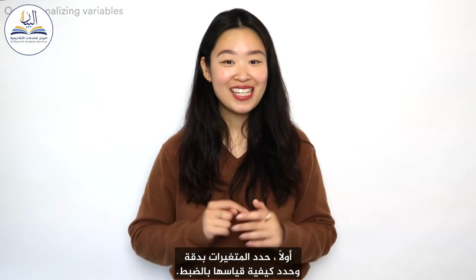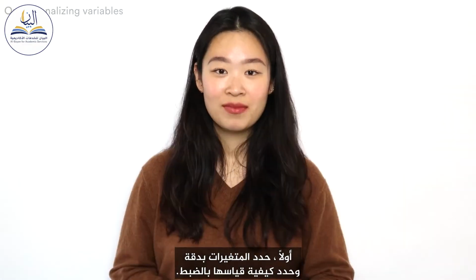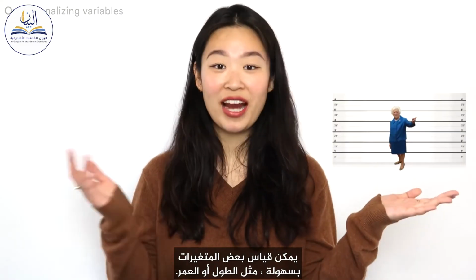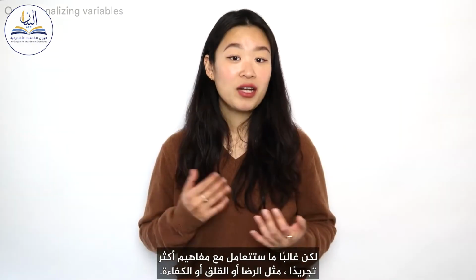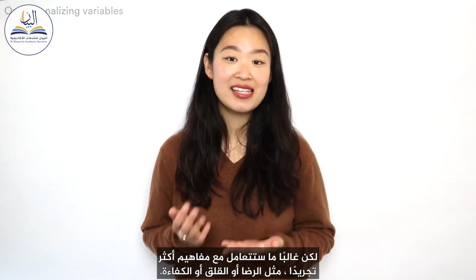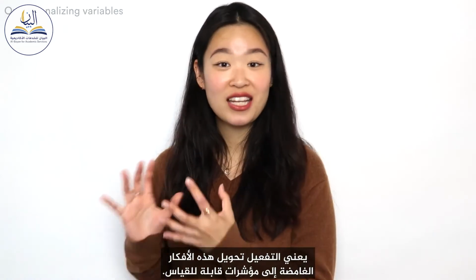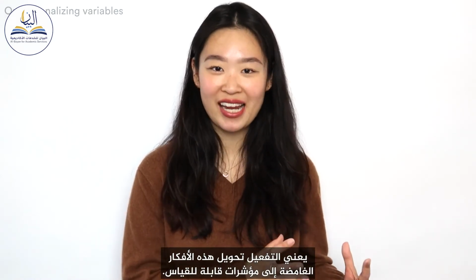First, precisely define your variables and decide exactly how you measure them. Some variables like height or age are easily measured, but often you'll be dealing with more abstract concepts, like satisfaction, anxiety, or competence. Operationalization means turning these fuzzy ideas into measurable indicators.